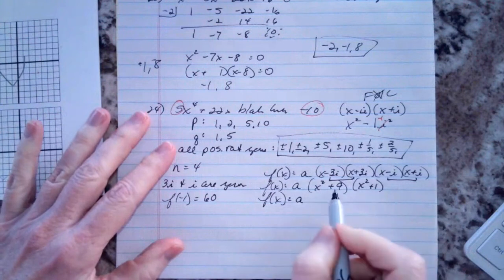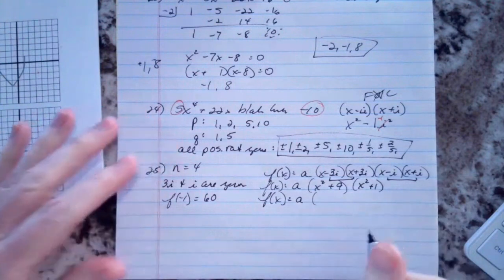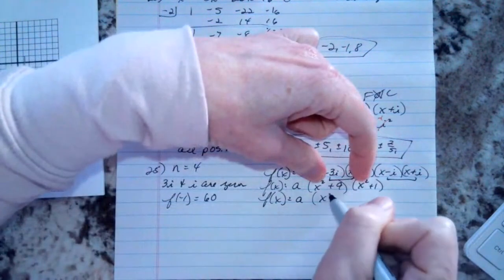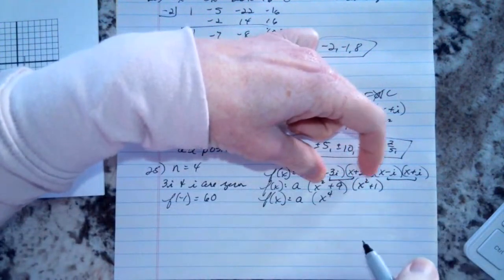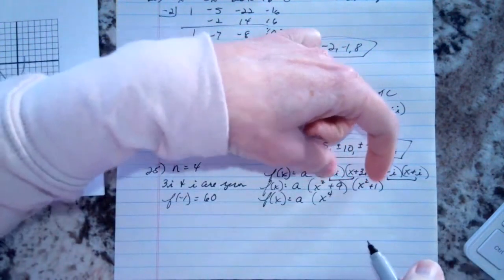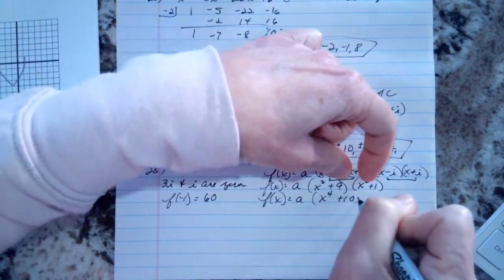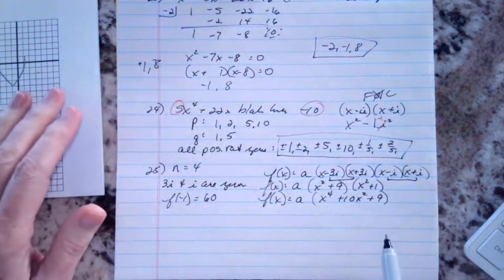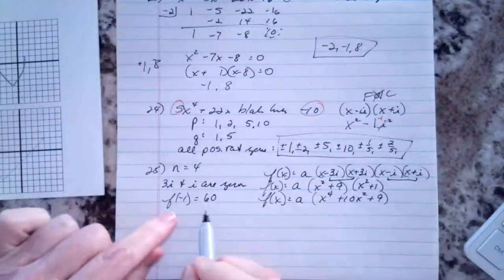Now let's FOIL these two. I'm going to FOIL them in descending order. So x squared times x squared will give me x to the 4th. I've got a 1x squared and a 9x squared, so that's 10x squared. And then I've got a 9 times 1. So that's just FOILing it out, no surprises there.